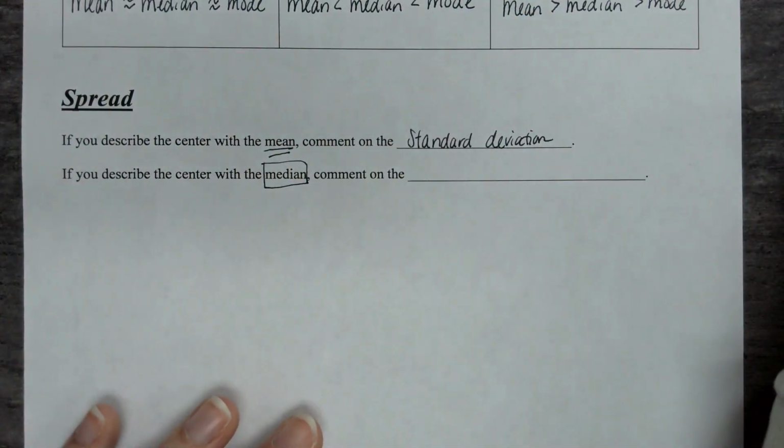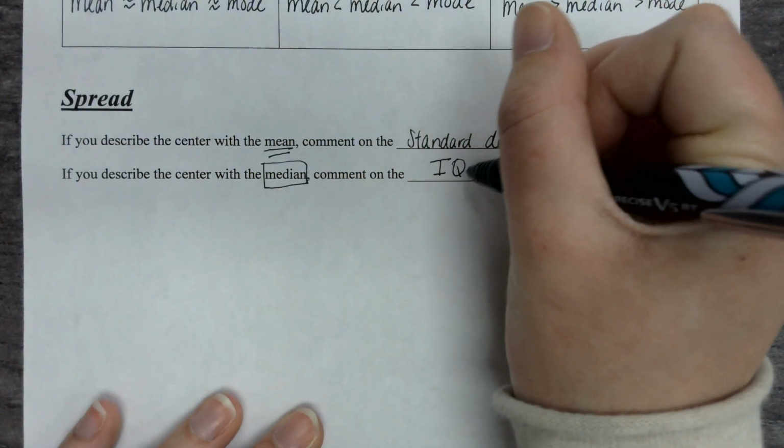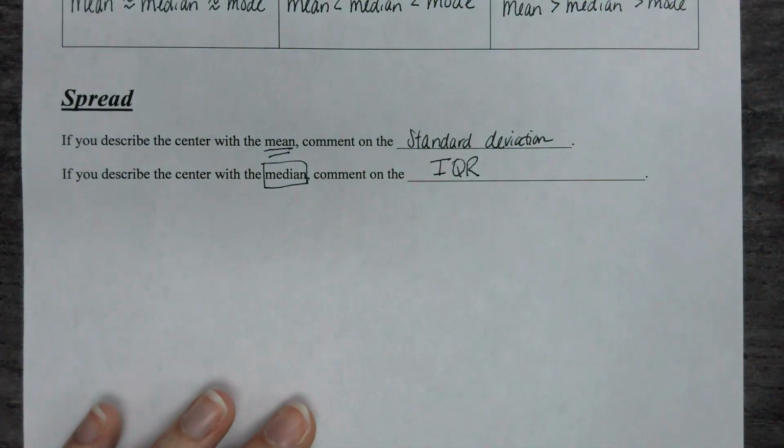If I use median for my center, I'm then going to use my IQR for my spread.